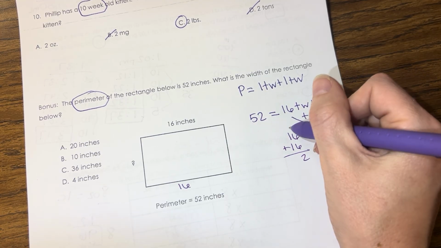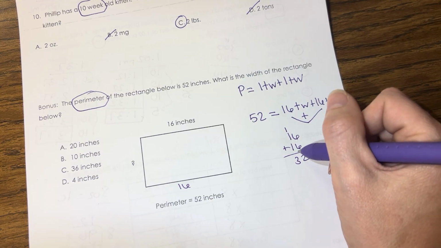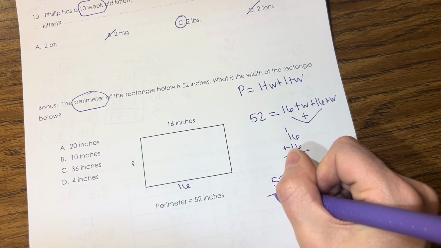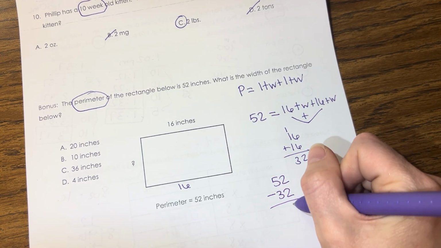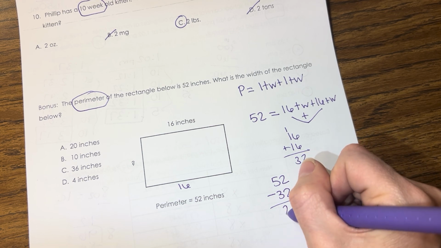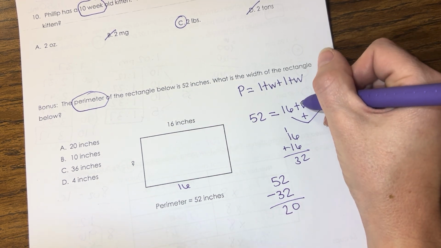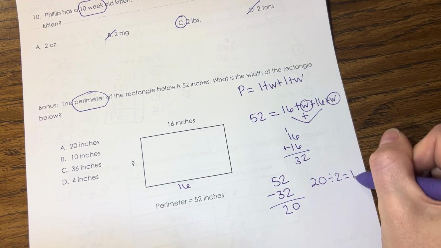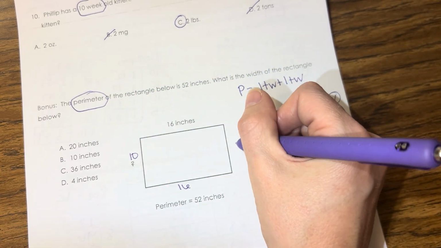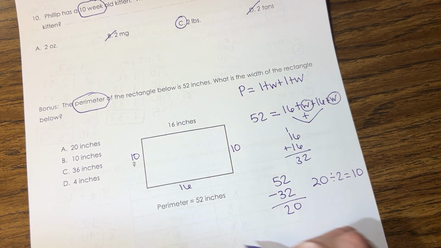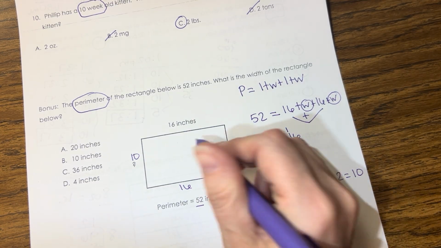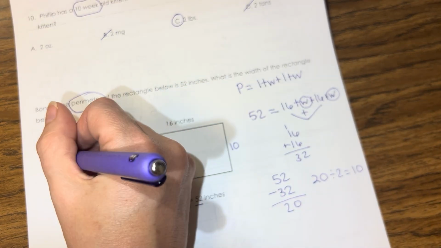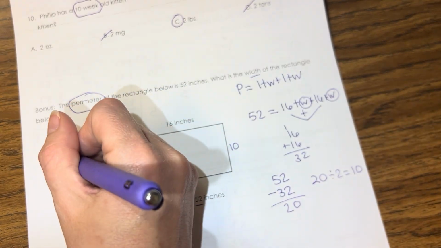So the first thing we're going to do is add 16 plus 16. 6 plus 6 is 12, 1, 2, 3, so 32. So now we have 32. And so now we're going to take 52 minus 32. So 2 minus 2 is 0, and 5 minus 3 is 2. So now I have 20. But look, I have 2 W's. So I have to split 20 in half or divide it by 2, which gives me 10. And so then I have 10 here and 10 here. So to check my answer to make sure I get 52, I can add 16 plus 16, which is 32. And then that's 42 and 52. And so the width I'm looking for is going to be 10.